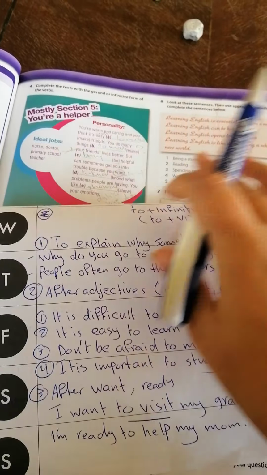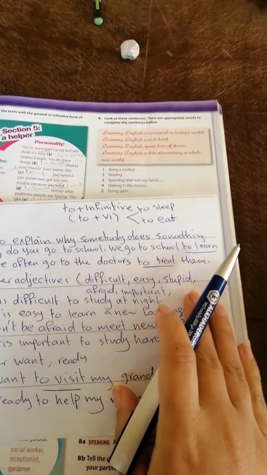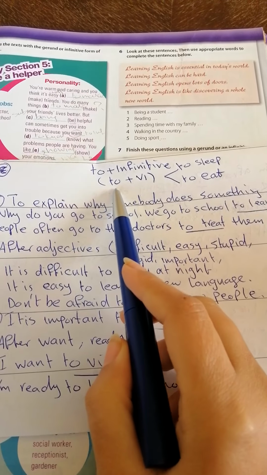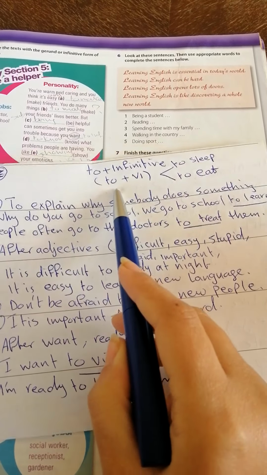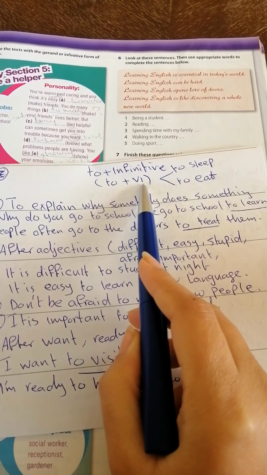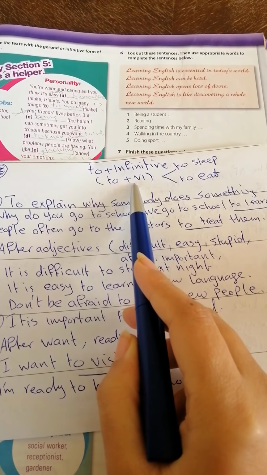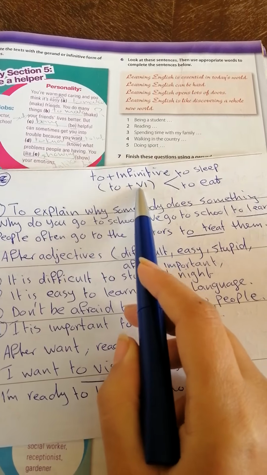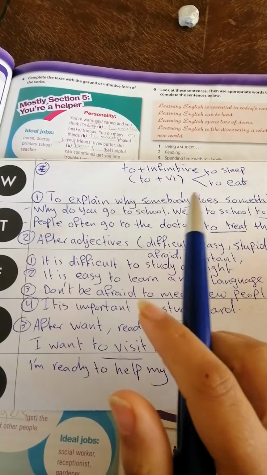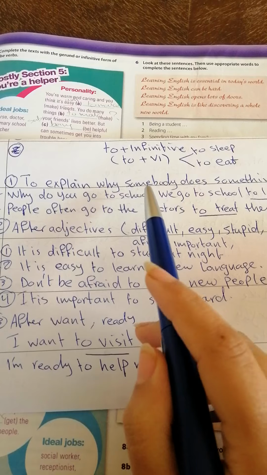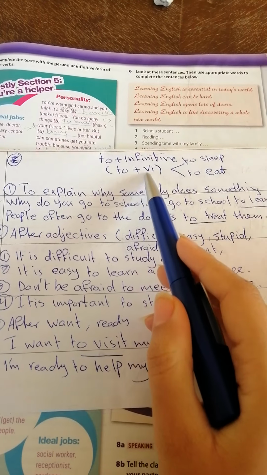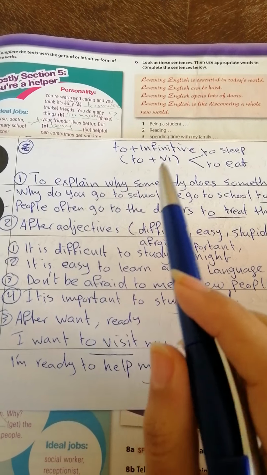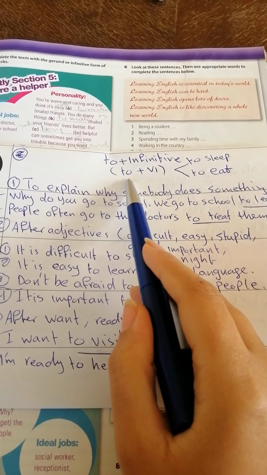Now let's move to to plus infinitive. What is the meaning of to plus infinitive? It means to plus verb 1, to plus base form. يعني we don't have any addition to the verb. Not s, not es, not ing, not ed, and the verb should be in its base form, infinitive, base form. And before it I should have to.